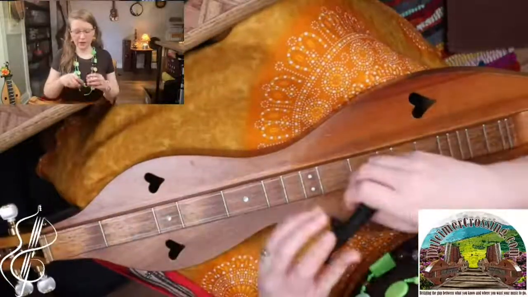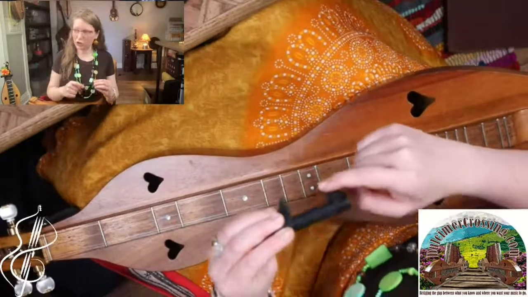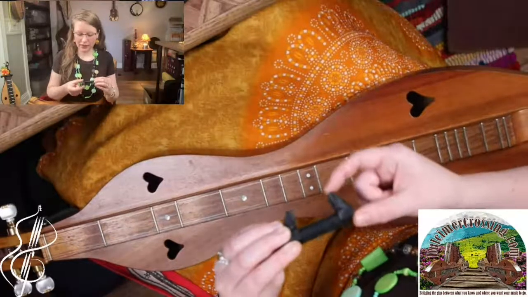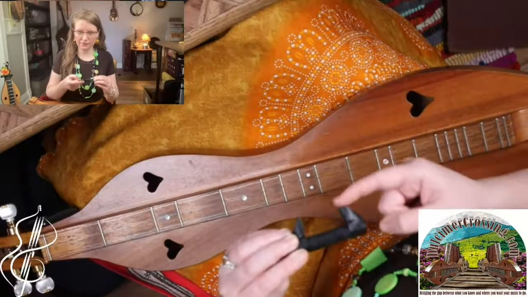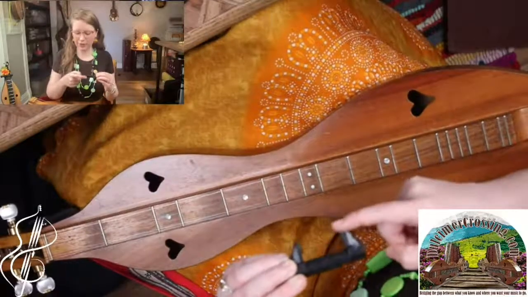Different capos have a larger or smaller length on, I guess, the part that attaches to the fretboard.